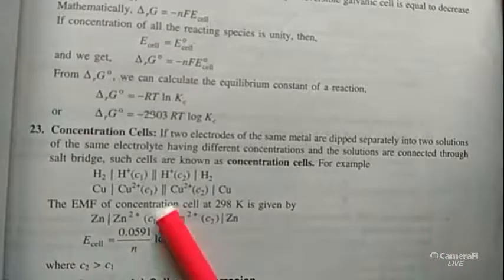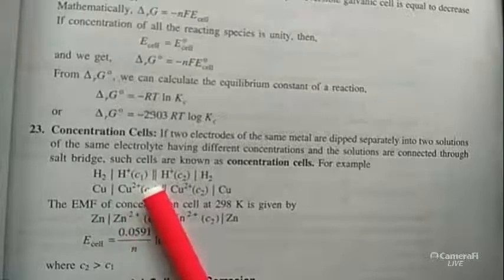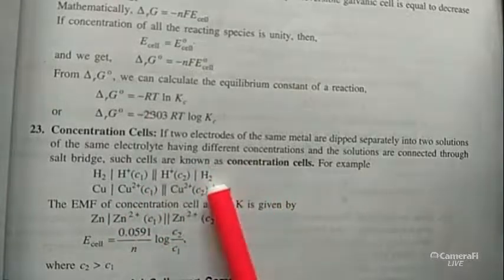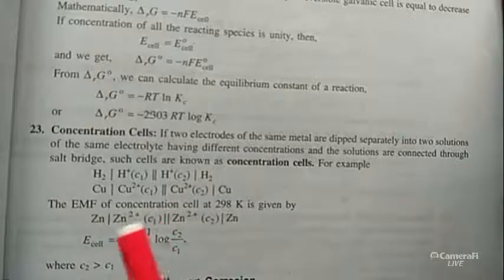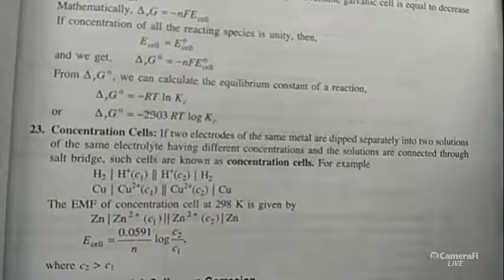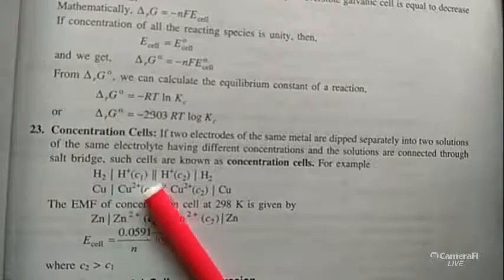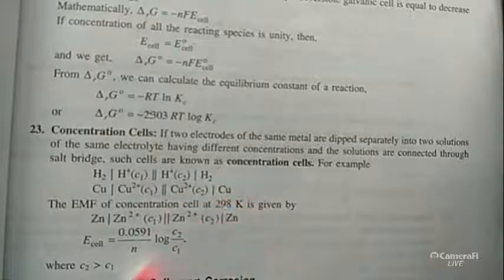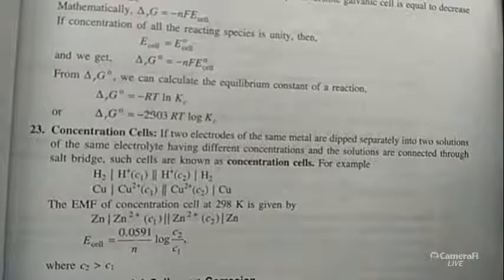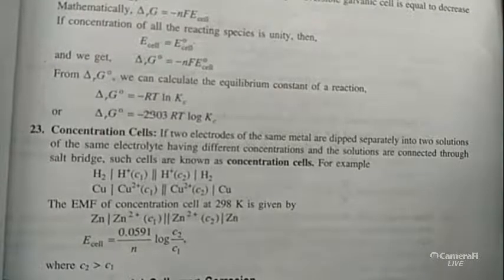See the example over here. We have hydrogen gas in H plus ion with C1 concentration, and H plus again with H2. We have the same hydrogen gas, both inserted in a solution of an acid having the same hydrogen ion, but the concentration is not the same. One has a higher concentration, obviously the other has a lower concentration. Now another example: copper and copper plus 2 with C1 concentration, and the next one copper plus 2 and copper with C2 concentration. Both electrodes are of the same material, dipped in the same salt solution, but the difference is their concentration is not the same.